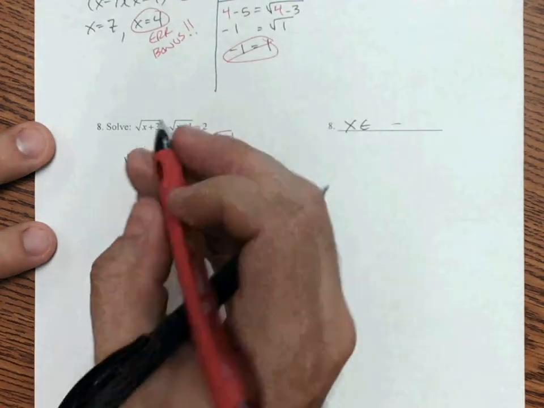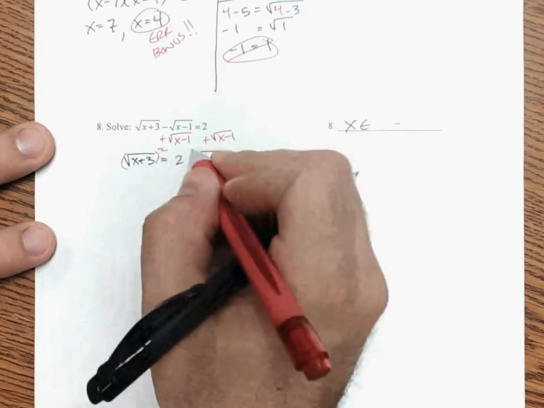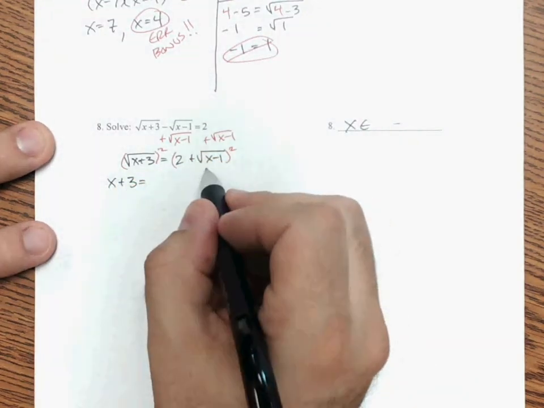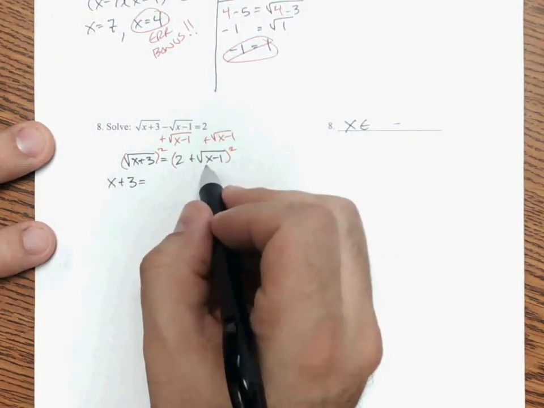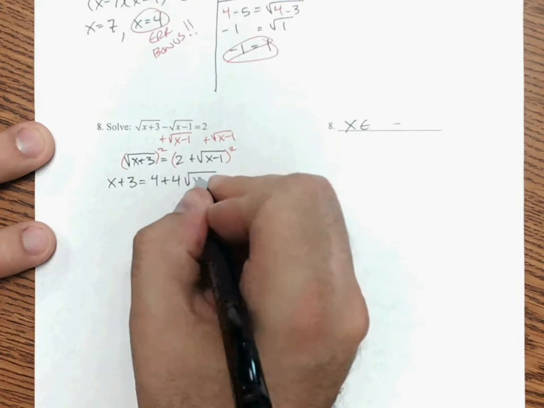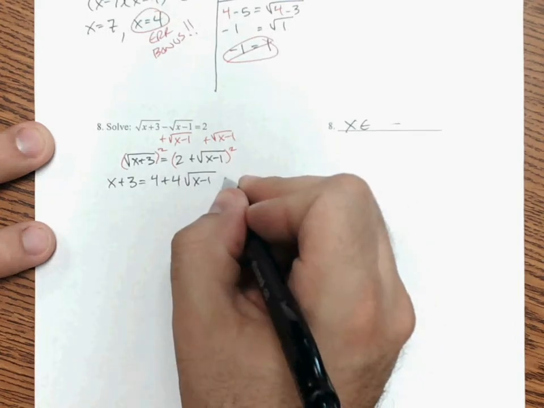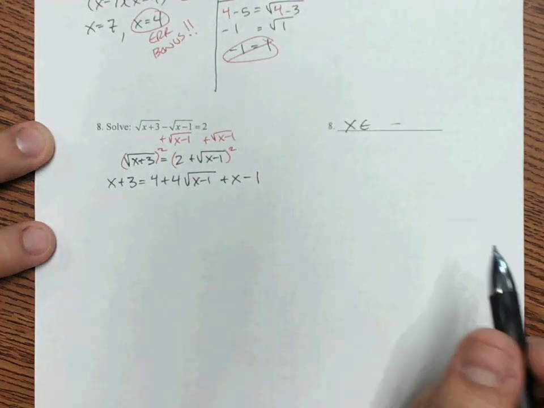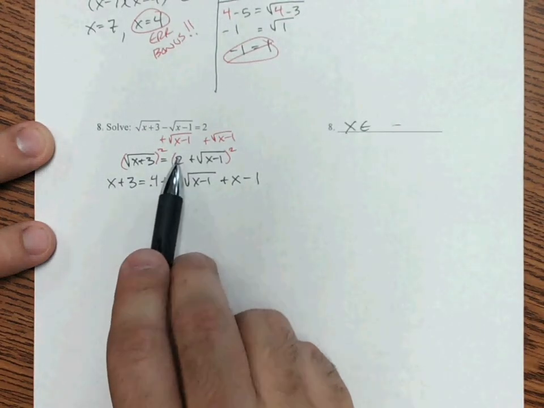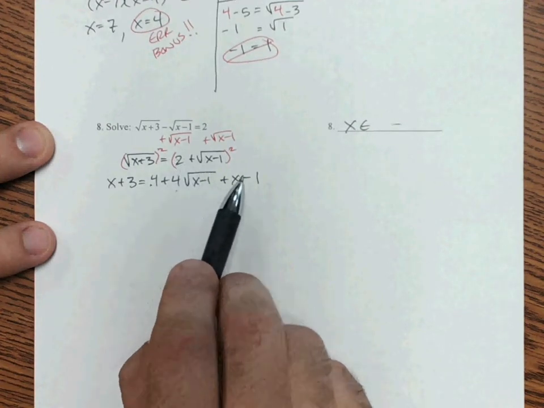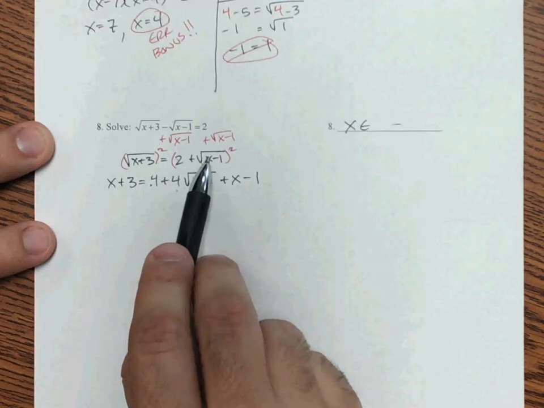Once I've got this radical isolated, I can square both sides, okay, which gives me x plus 3 on this side. And again, I'm going to assume that you know how to multiply these two things, and it will give me 4 plus 4 square root x minus 1 plus x minus 1. This is what happens when you square that. This is what happens when you multiply this times each other twice. And this is what happens when you multiply that radical together.